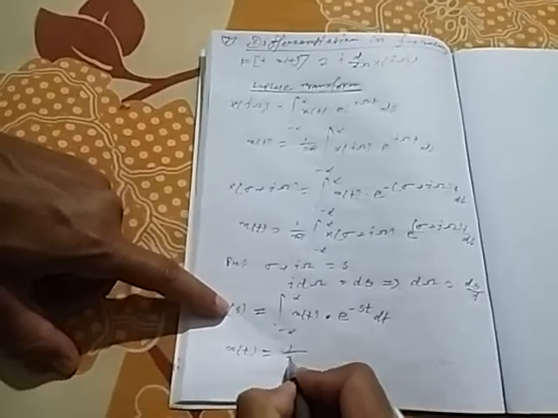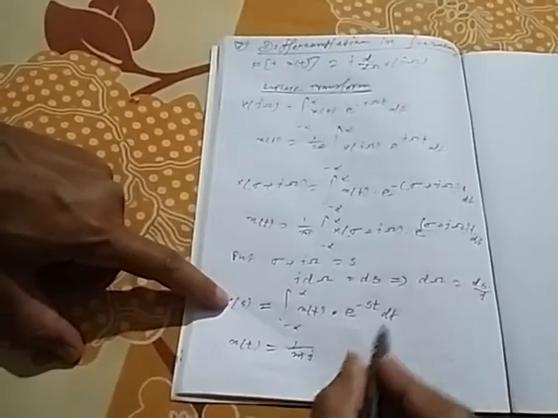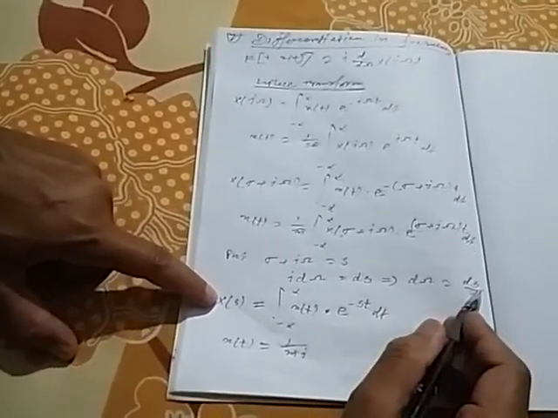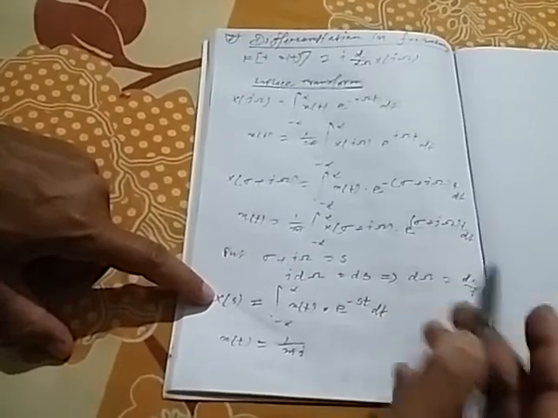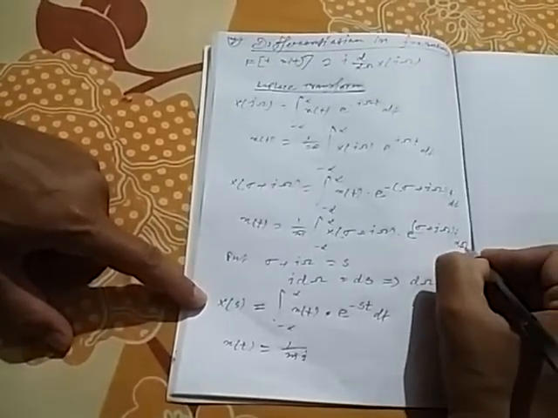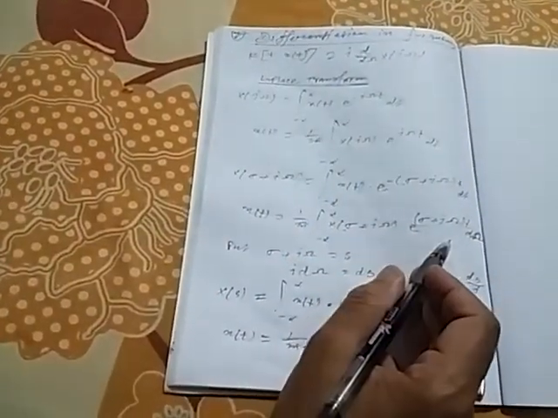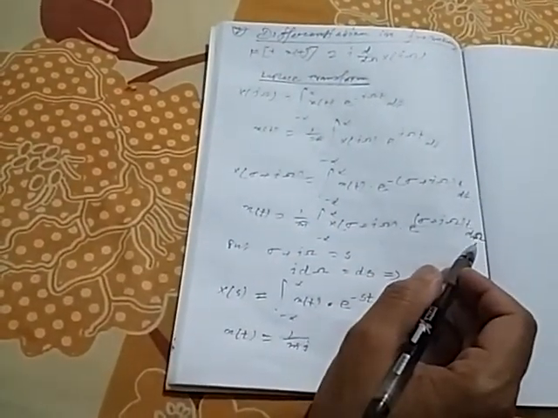Now from here x(t) will be equal to 1 by 2 pi j. Why j? Because d omega equal to ds by j. Since this is the inversion formula, here will obviously be d omega.